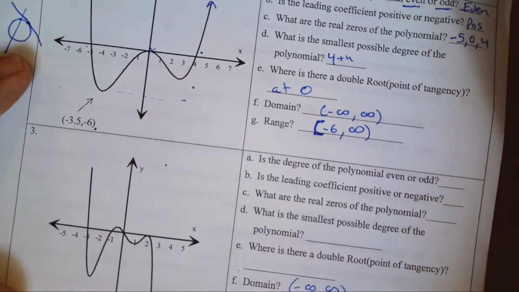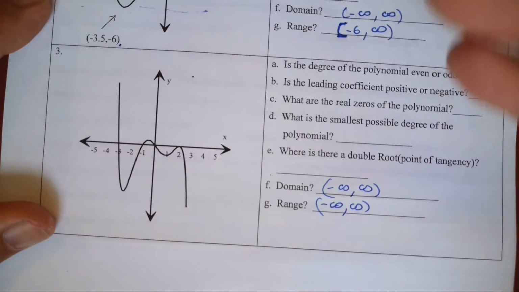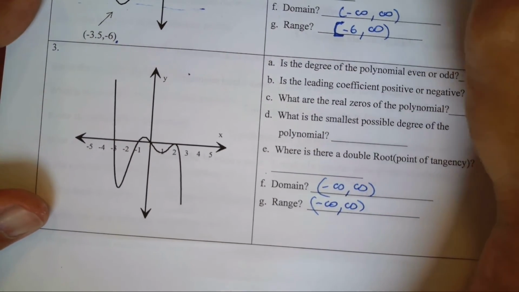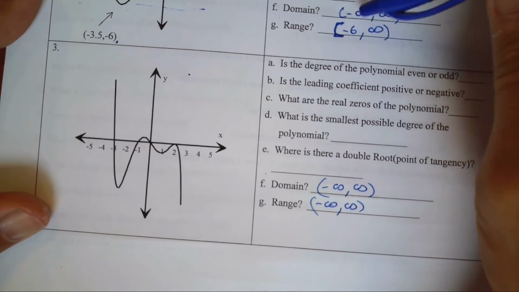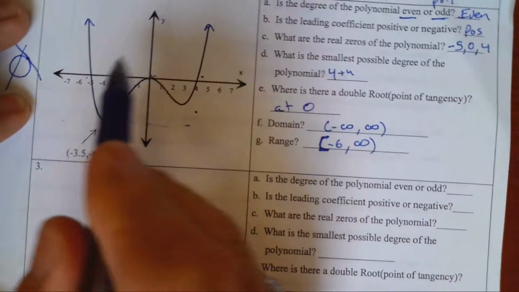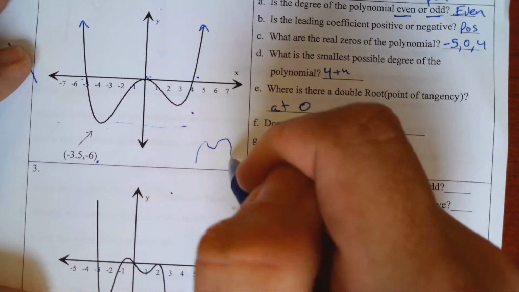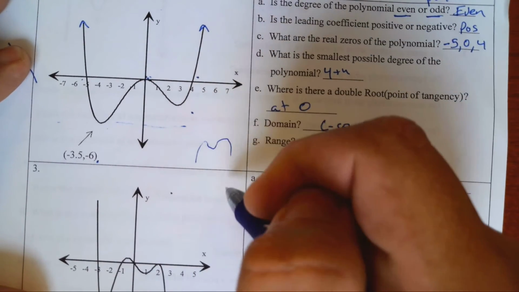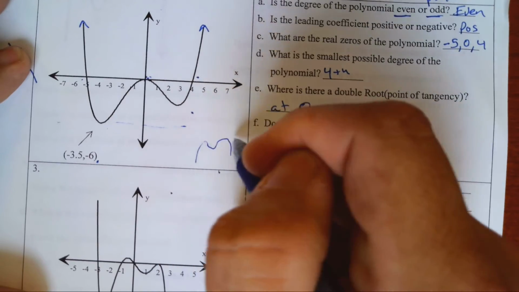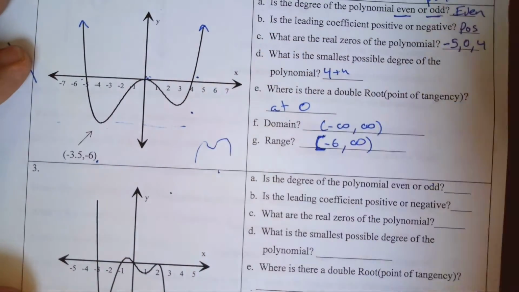So you can never actually equal it, because it's always like, well, let's go one more further. So range should always have the bracket, and it's whatever the lowest point is, or if you get one like this, it would be negative infinity to whatever this would be.